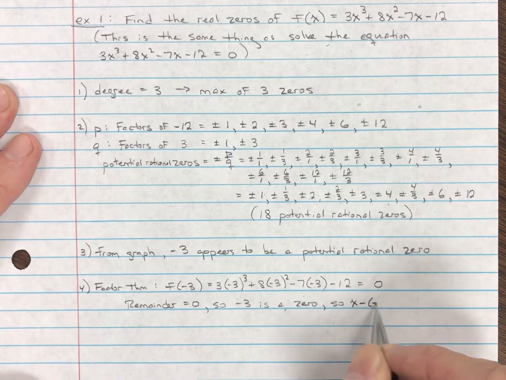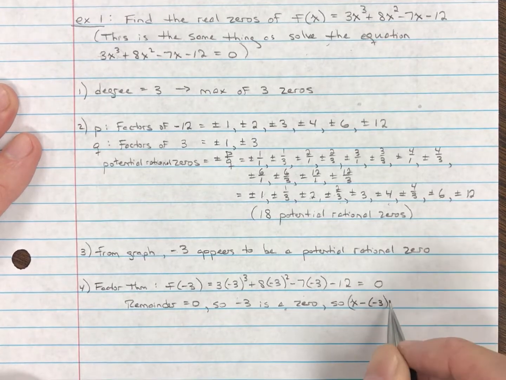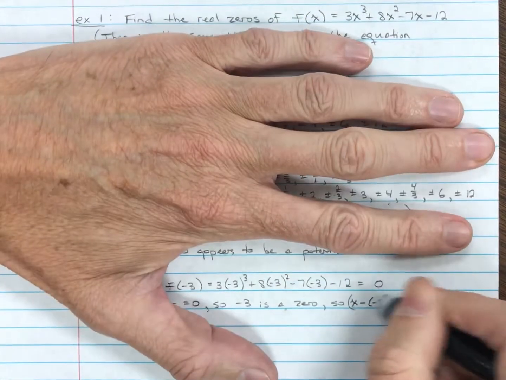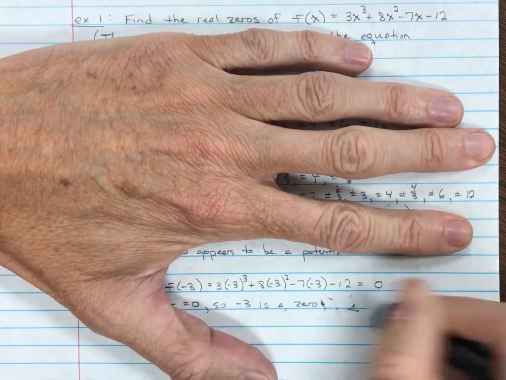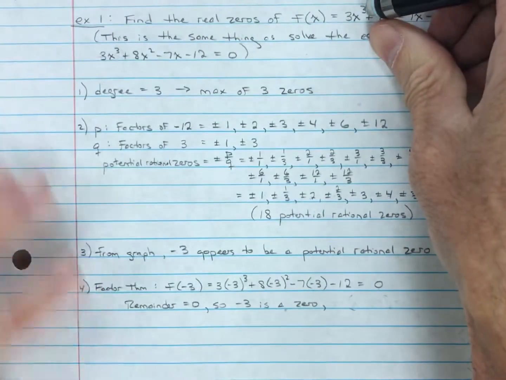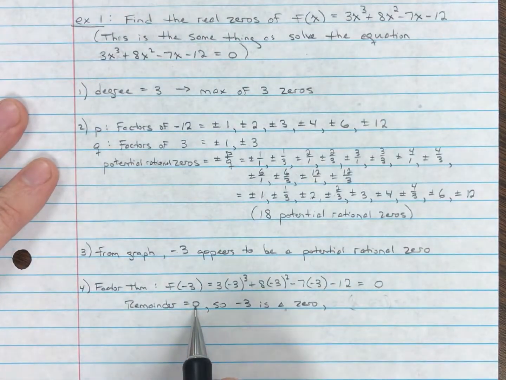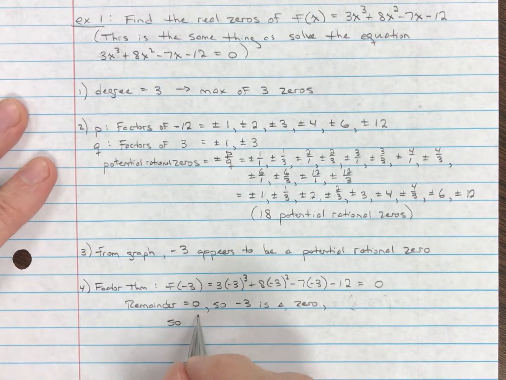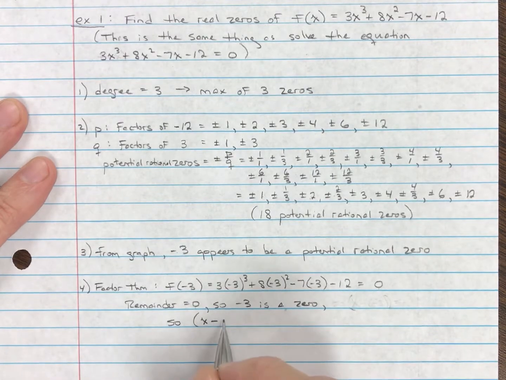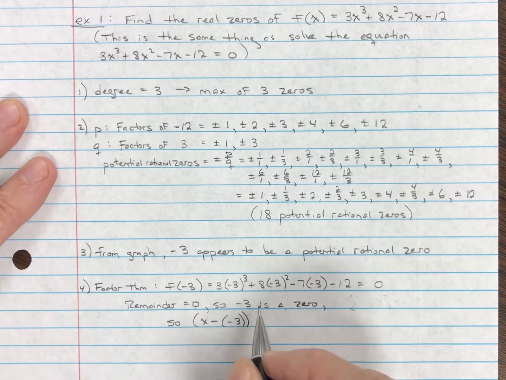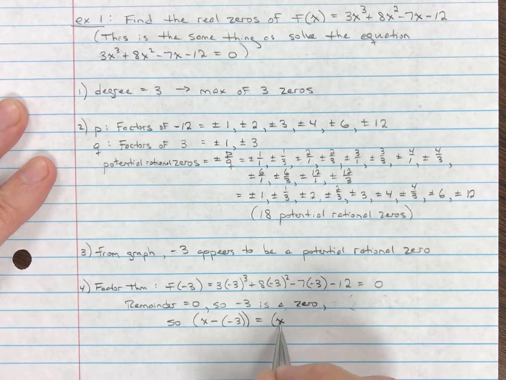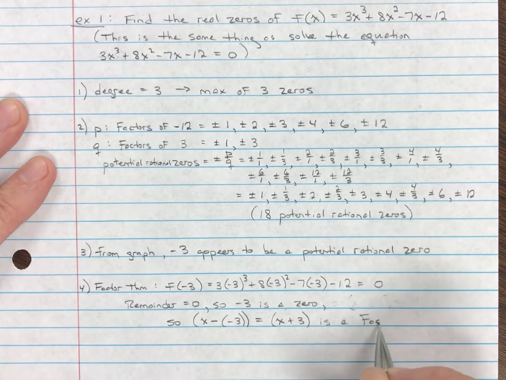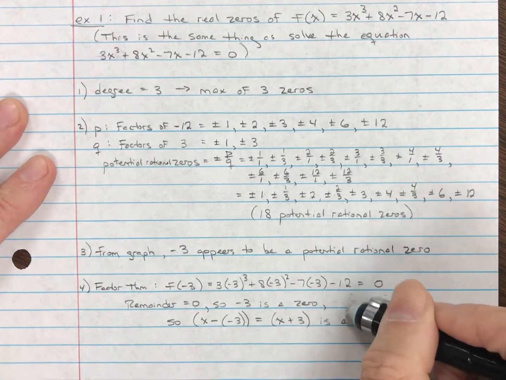x minus negative 3, right? Which equals, let me go to another line because I'm running out of space here. Okay, so the remainder is 0, so negative 3 is a zero. So x minus negative 3, which equals x plus 3, is a factor. It's a factor of the polynomial.